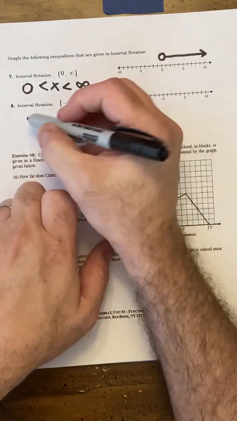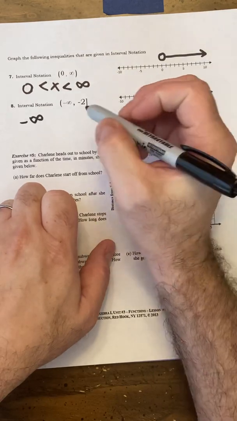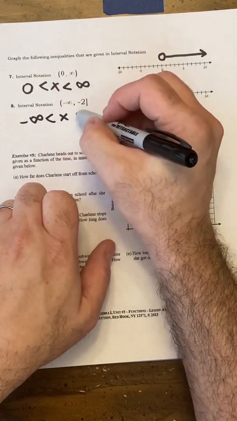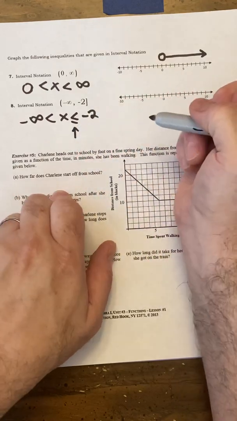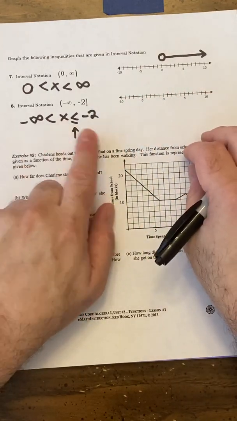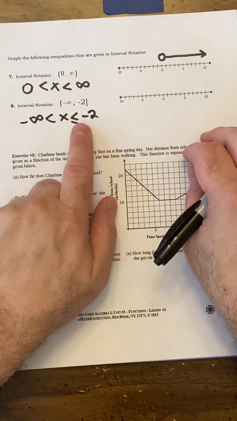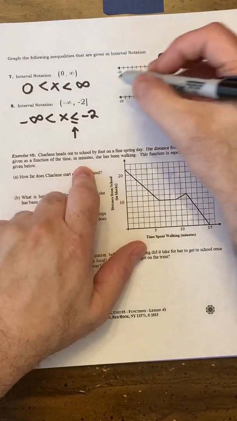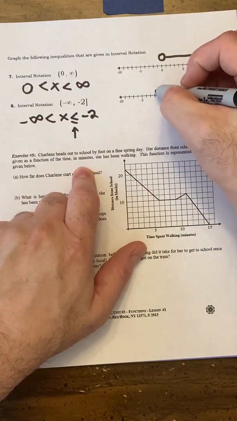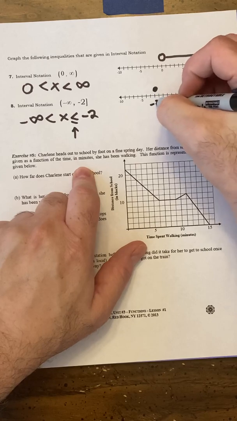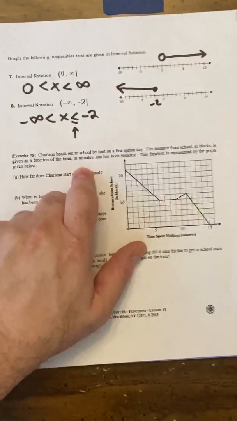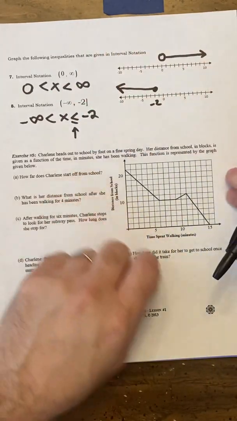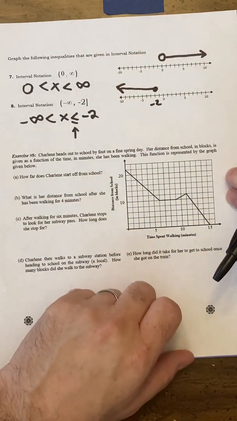This one's going from negative infinity all the way to negative 2, but it's actually going to also equal negative 2. So x is from negative infinity to negative 2, including negative 2. So I'm going to put a closed circle here at negative 2, and we're going down to negative infinity in this direction. So from negative 2 down to negative infinity.